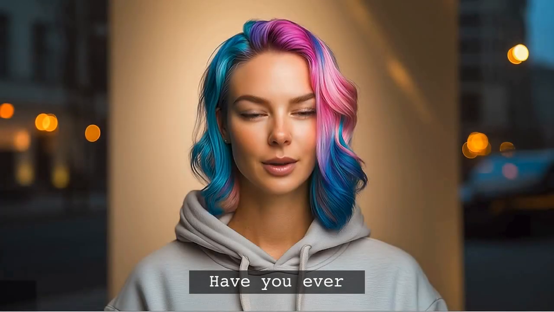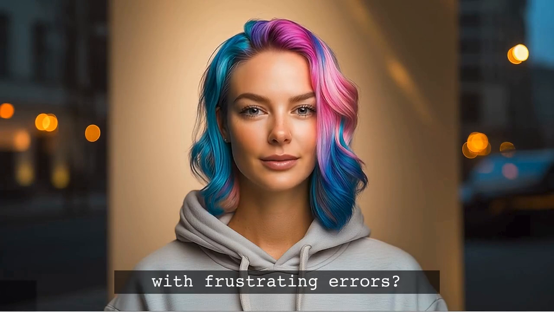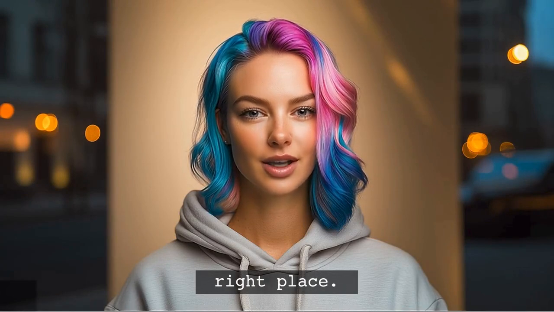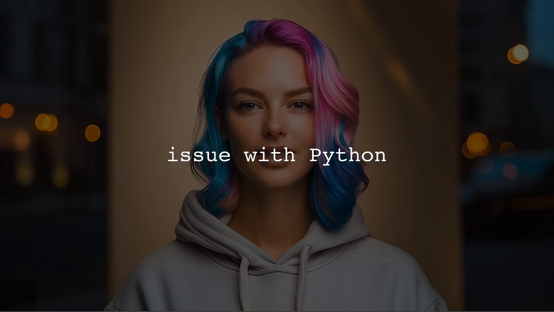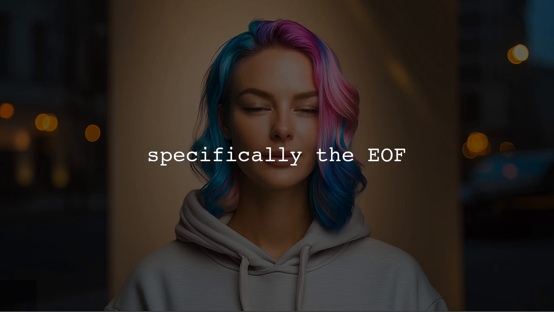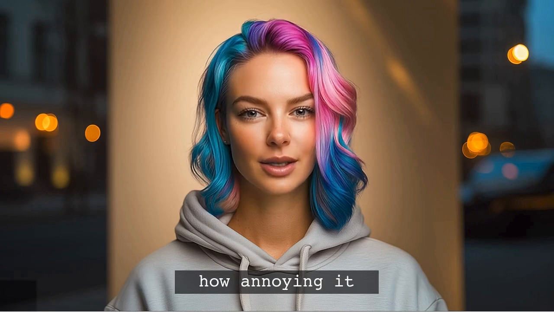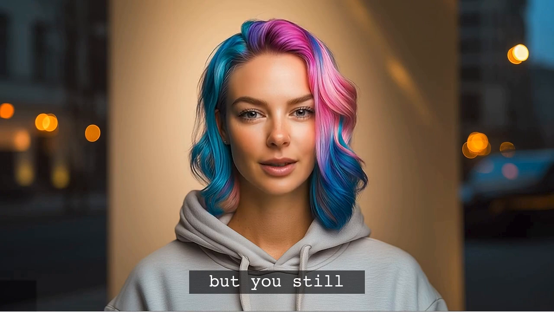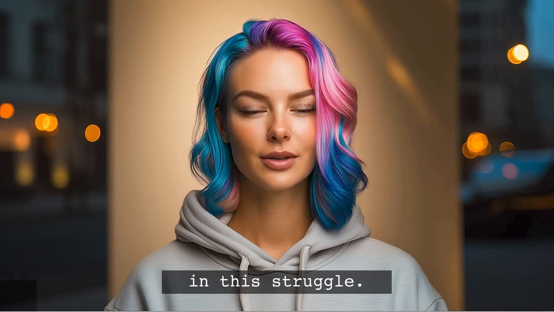Have you ever been stuck trying to connect to a server only to be met with frustrating errors? If that's you, you're in the right place. Today, we're diving into a common issue with Python sockets and SSL, specifically the EOF error that can leave you scratching your head. I completely understand how annoying it is when your code seems perfect, but you still run into errors. You're not alone in this struggle. Many developers face similar challenges when working with SSL in Python.